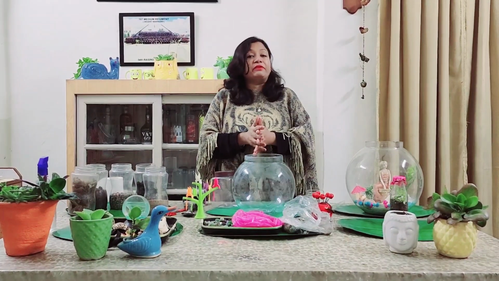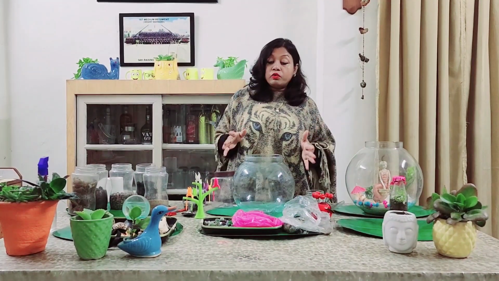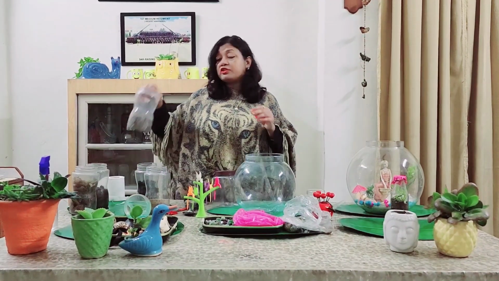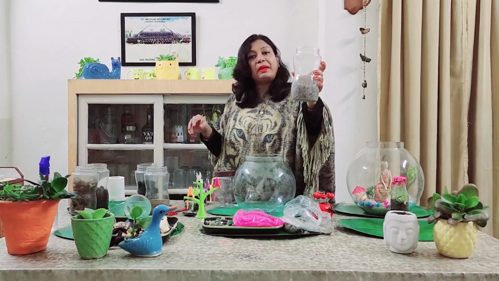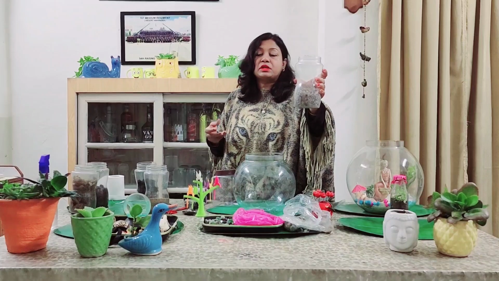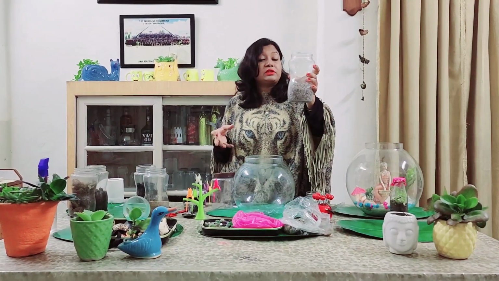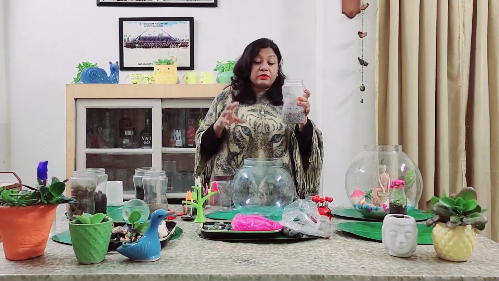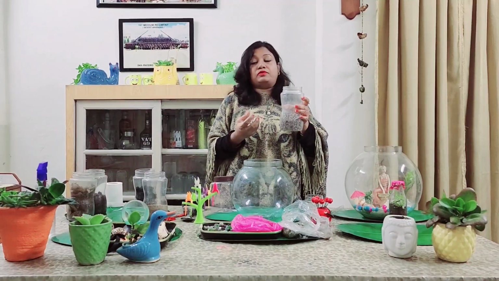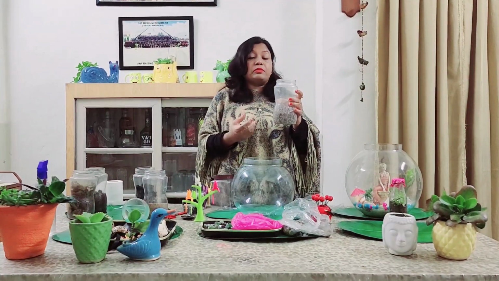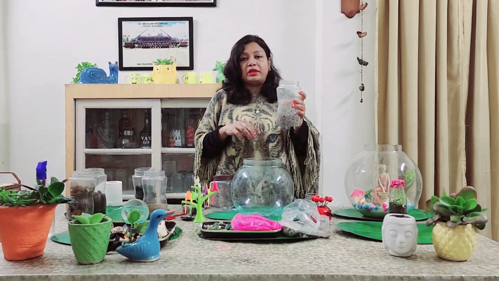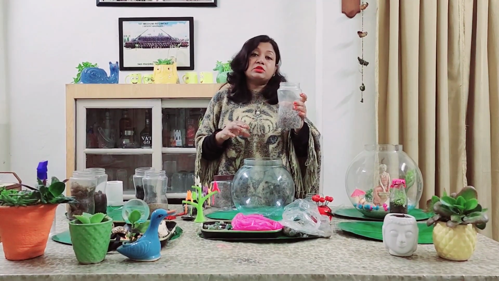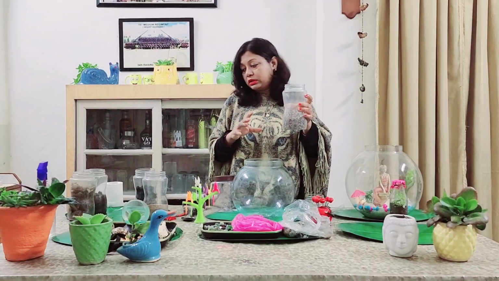It contains 5 different layers. The lowermost layer is of pebbles or stones. You can see these are the pebbles, stones or marble chips. So what is the function of these stones? It allows the excess water which seeps out from the different layers of soil to go there and accumulate. In this way the plant's roots don't rot.